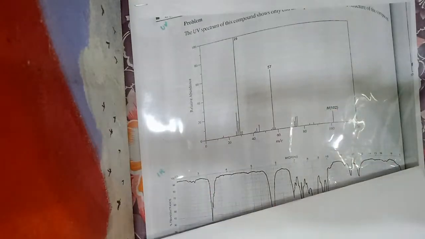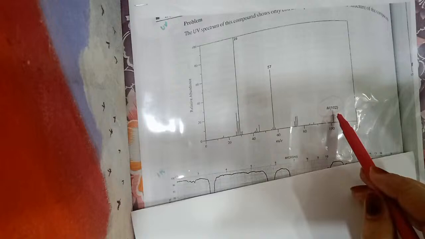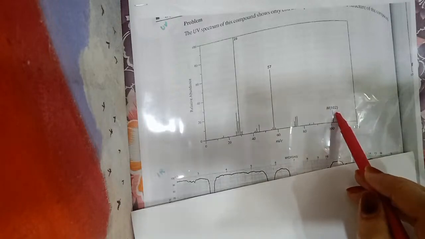We have to obtain it, as I said, from the spectral evidences that are provided to us. Now here, you can observe the peak at 102. I hope you can all see this.